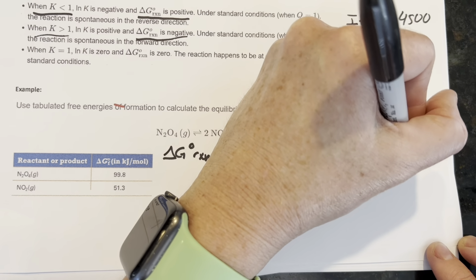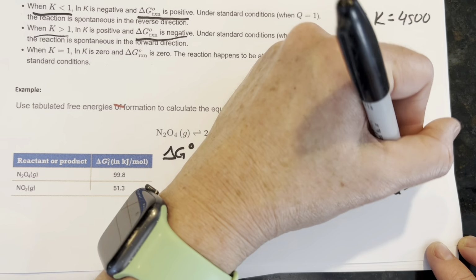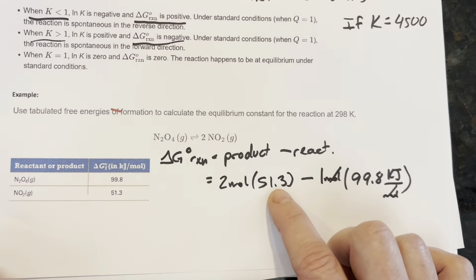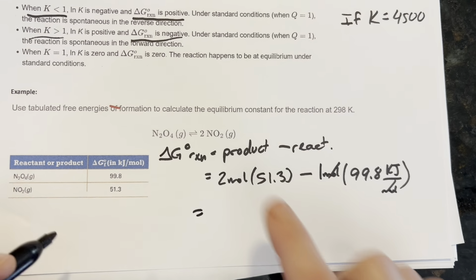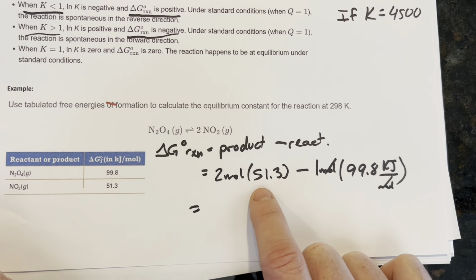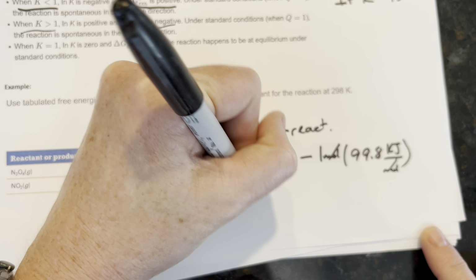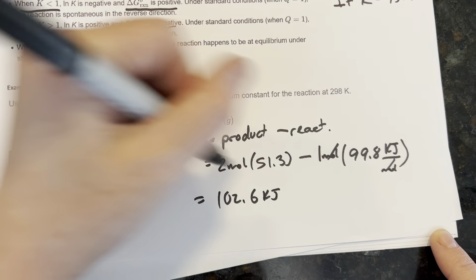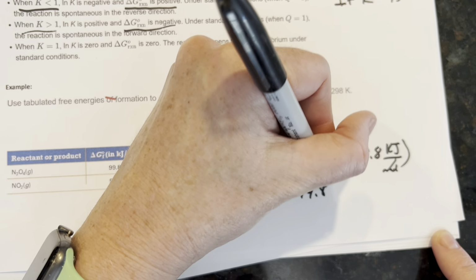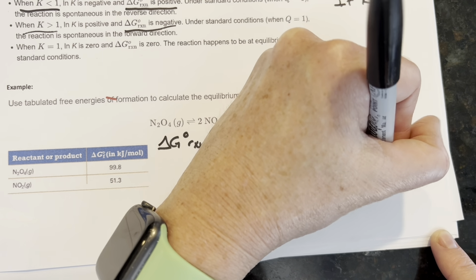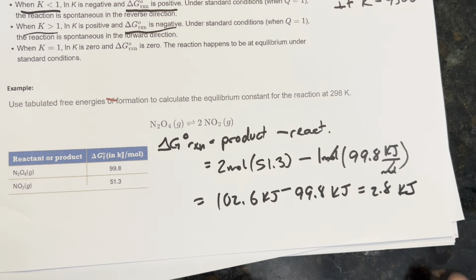And those are kilojoules per mole. I should have written it in the other one because mole cancels, and this would have been kilojoules per mole as well. All right, so we have 2 times 51.3, so 102.6 kilojoules minus 99.8 kilojoules, which would give us 2.8 kilojoules, okay?